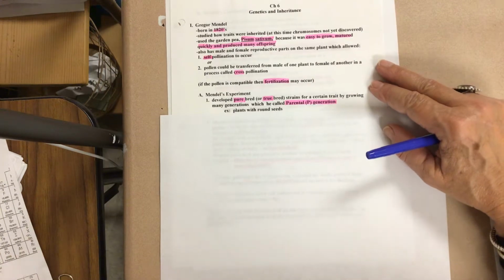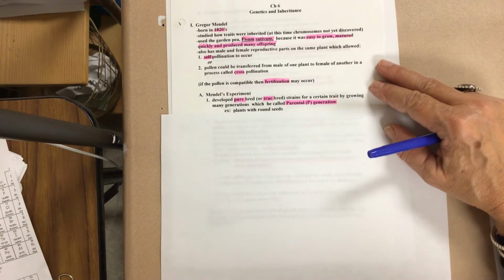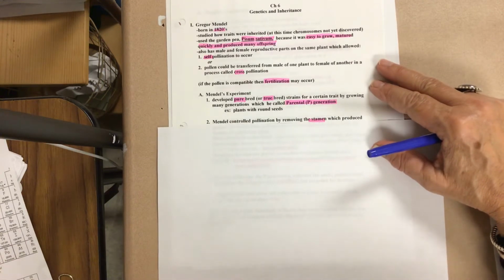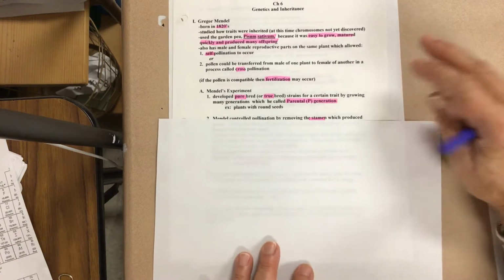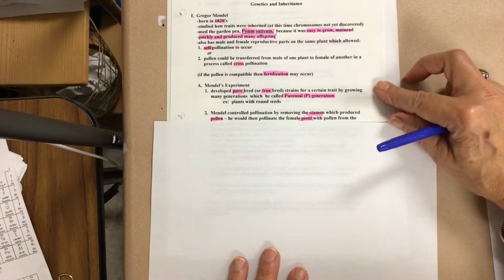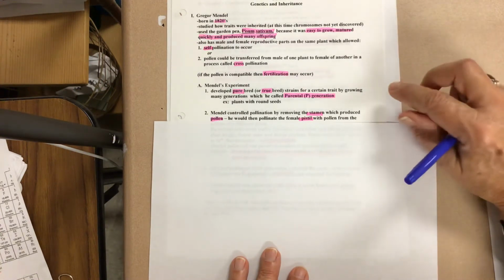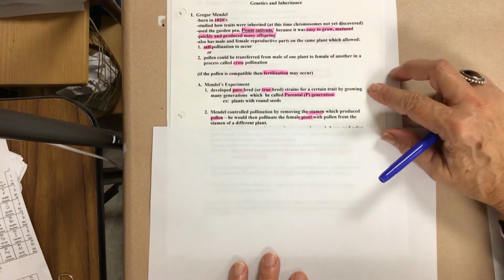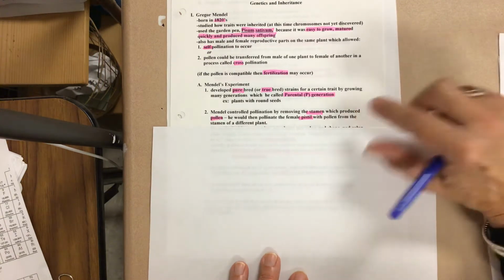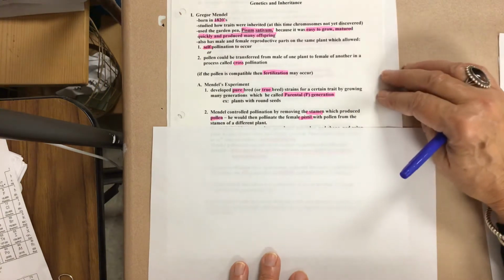So for example, he would breed plants over and over and over, and they would always produce round seeds. Mendel could control pollination by removing the stamen, which produced pollen. So pollen carries the male gamete. He would then pollinate the female pistil with pollen from the stamen of a different plant. So this would be cross-fertilization or cross-pollination, excuse me.